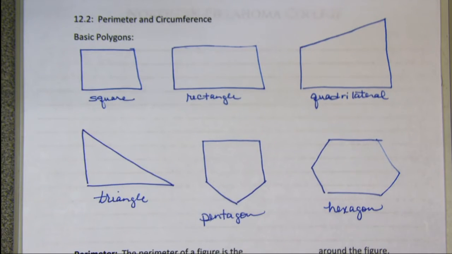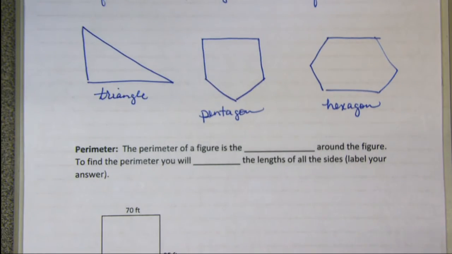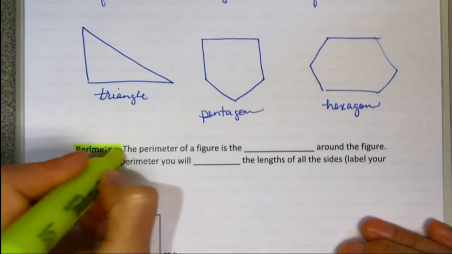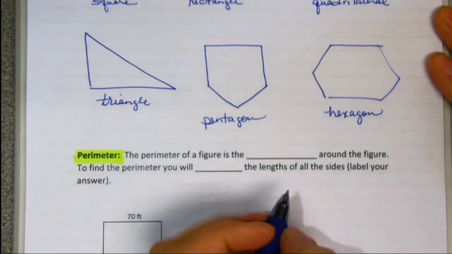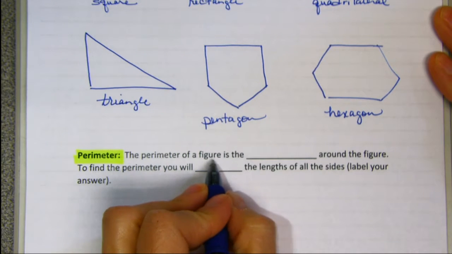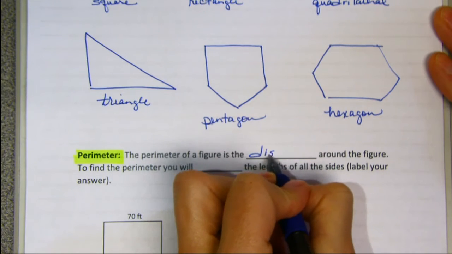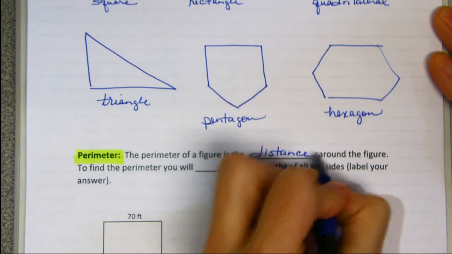Okay, so what we're going to start out talking about is how to find the perimeter. Well, we first have to know what the perimeter is. The perimeter of a figure is the distance around.